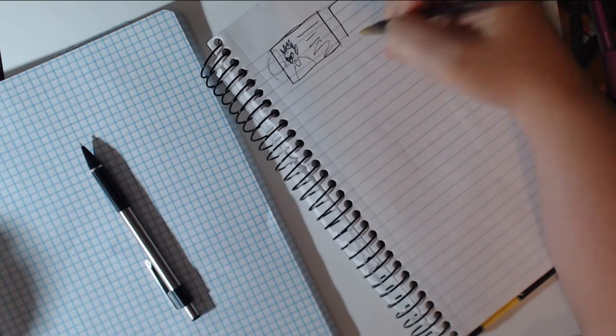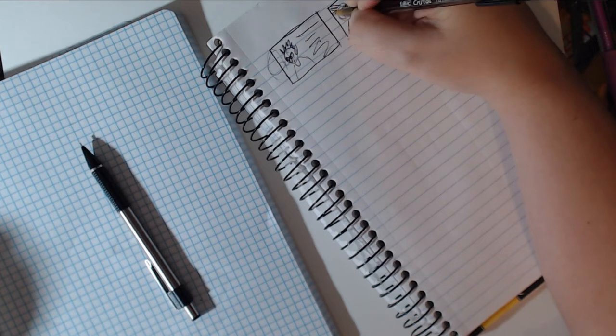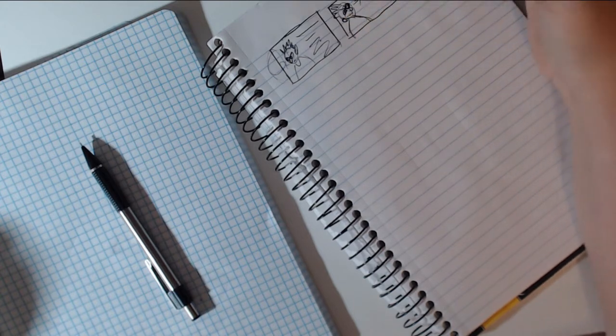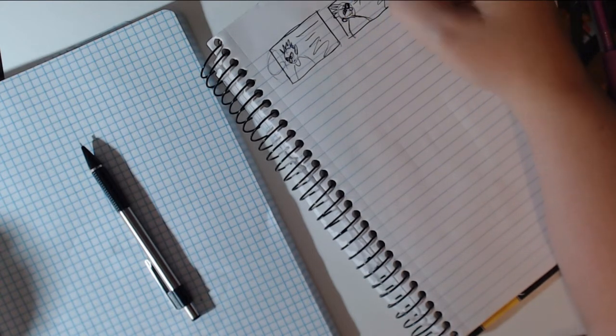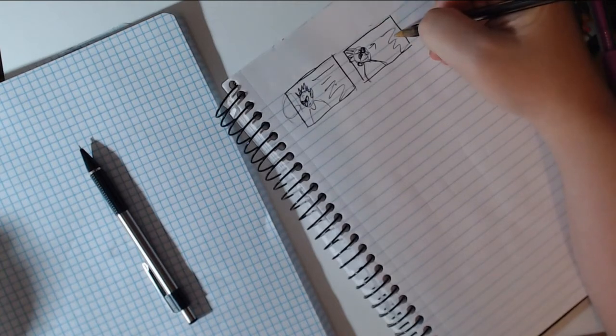However, and you can see the difference here, if you have your dude looking this way, it's more comfortable. When you have your text here, your eye automatically goes to the text.